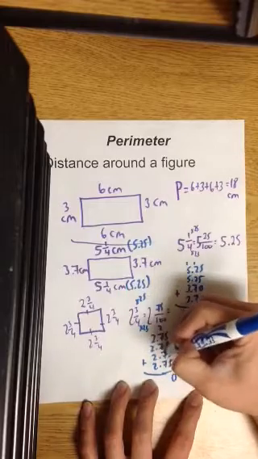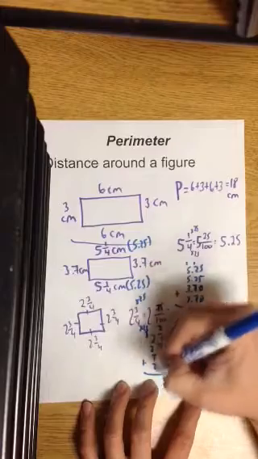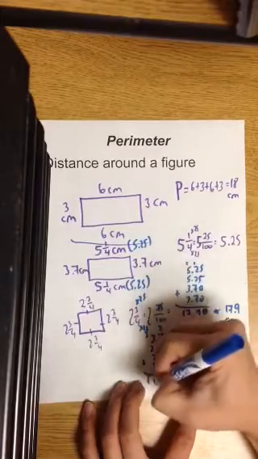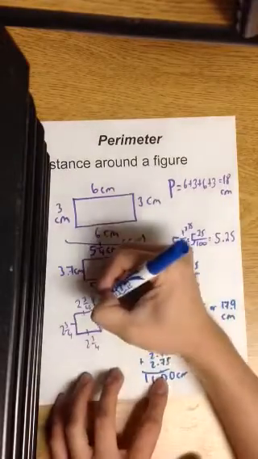7 plus 7 plus 7 plus 7, that's 28. Plus 2 is 30. Adding it all up, it's 11 centimeters. Or units. I didn't put it in units or centimeters.